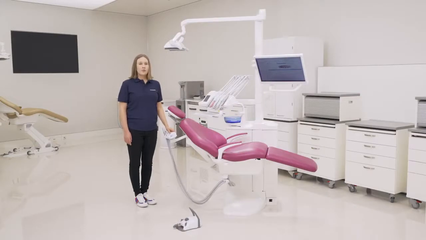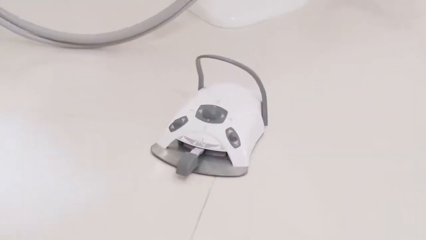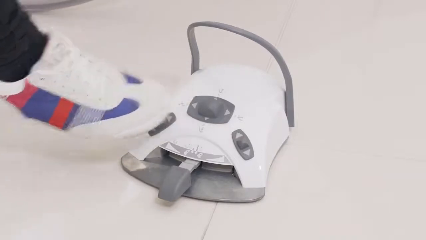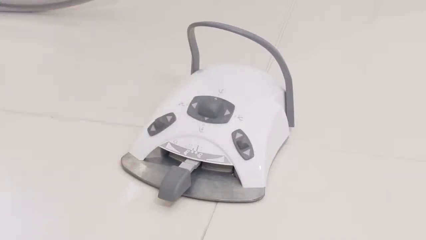I would like to go more in detail with the automatic chair positions. Here in the foot pedal, we can see 4 letters A, B, C, D. That means that we have 4 different automatic chair positions.